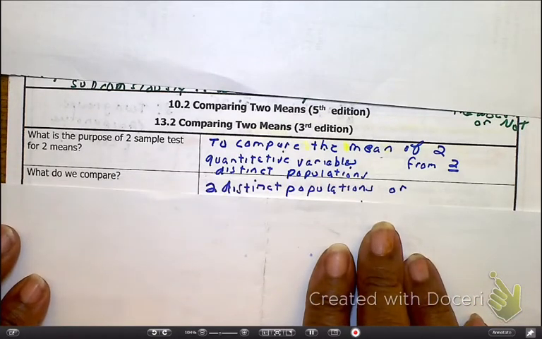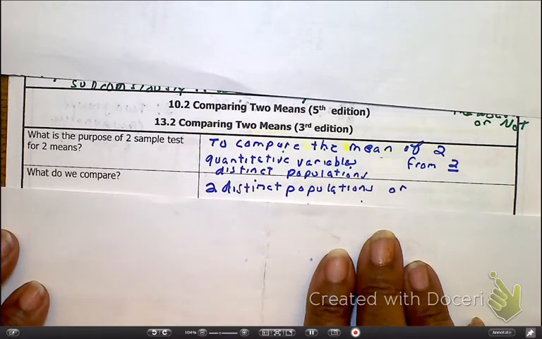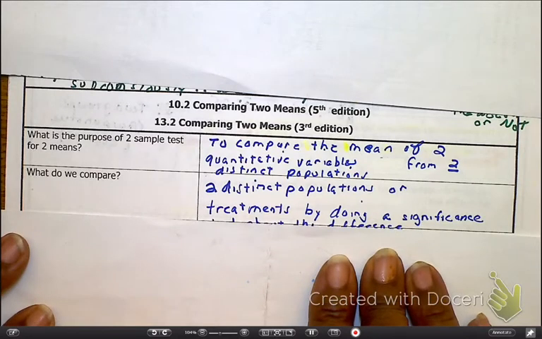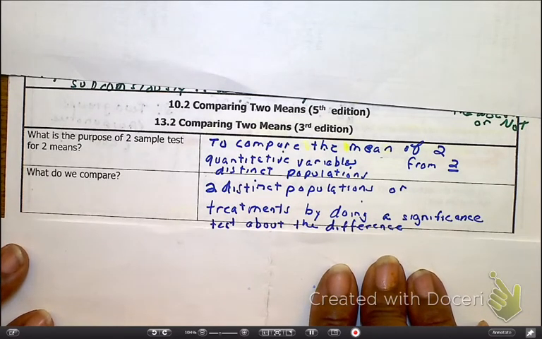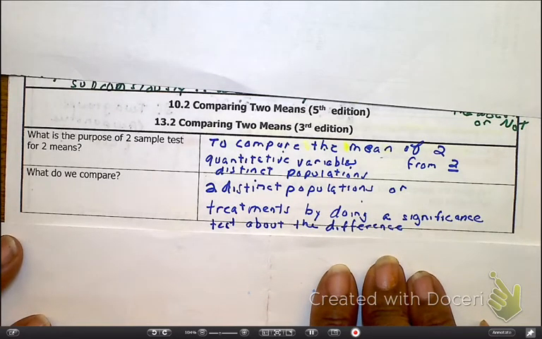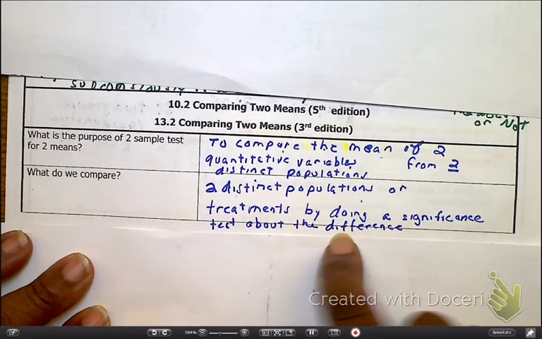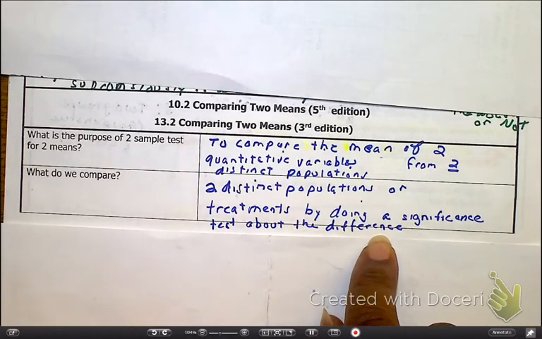Next, what do we compare? Here we're comparing two distinct populations or treatments, by doing a significance test about the difference. So tomorrow I'm going to give you the data. We're going to find the mean of one sample, the mean of another sample, and then look at the difference between them.